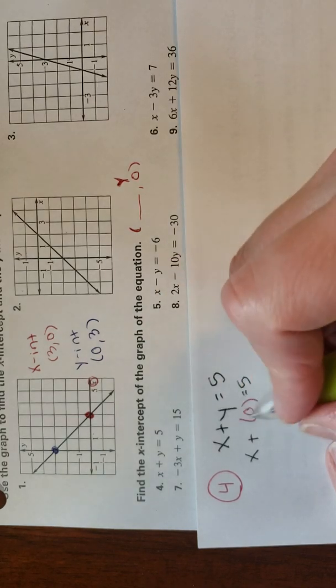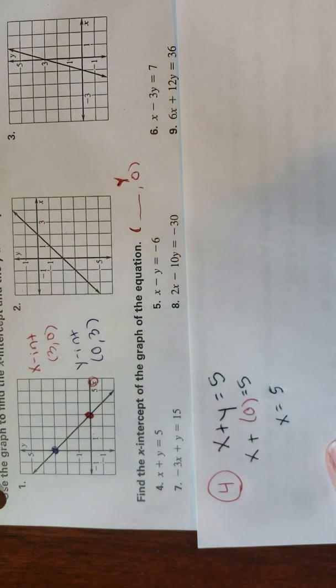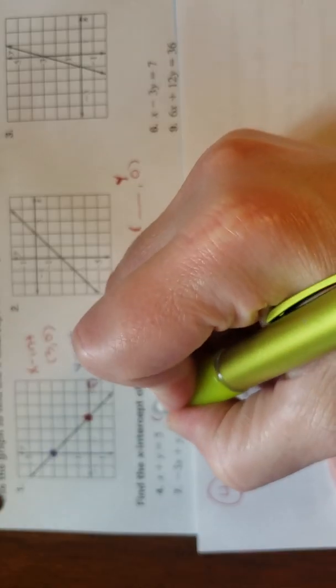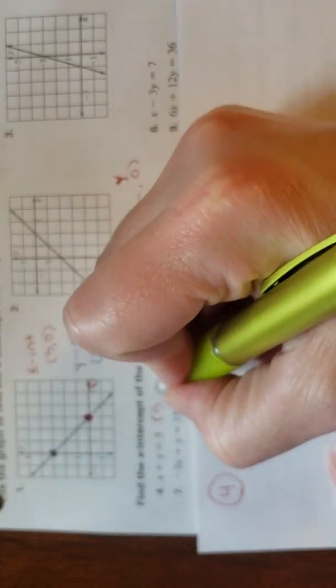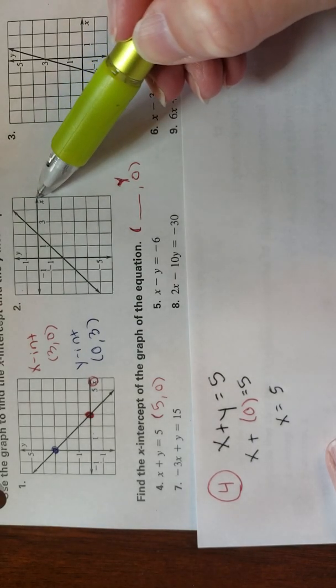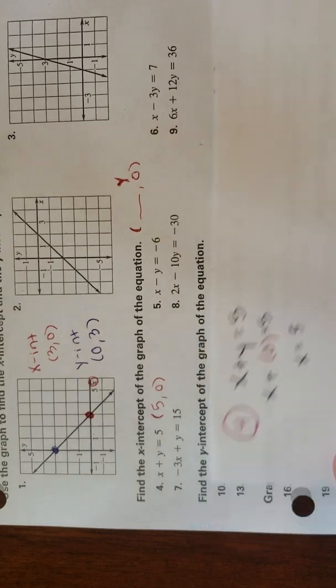Hey, you don't need to write plus 0, do you? So x is just 5. Boom. So that means your x-intercept is 5 and 0. So if you were going to graph that line, it would go through the x-axis, like right there. Cool. All right. That's not so hard.